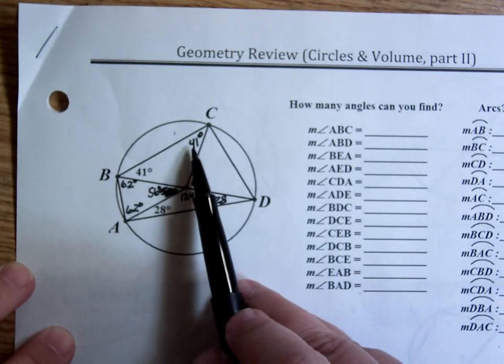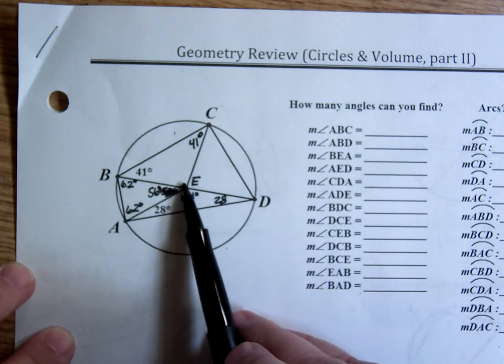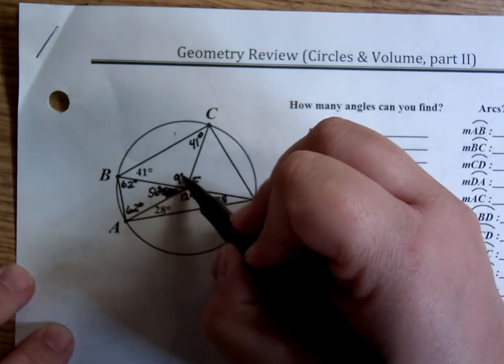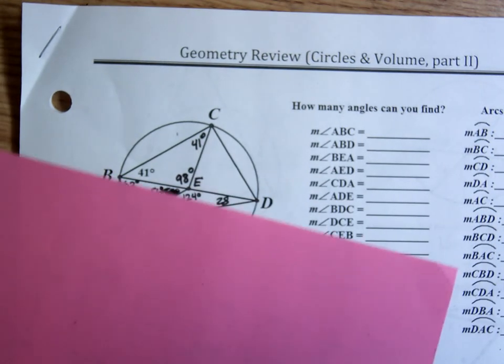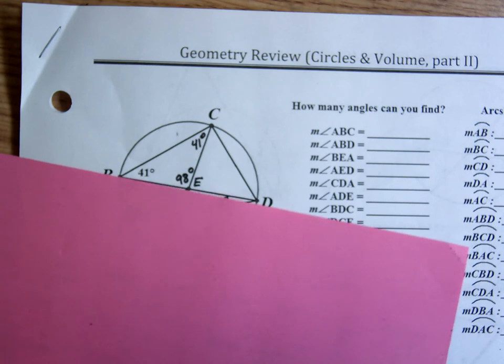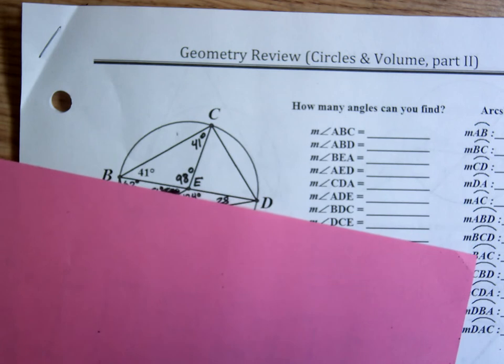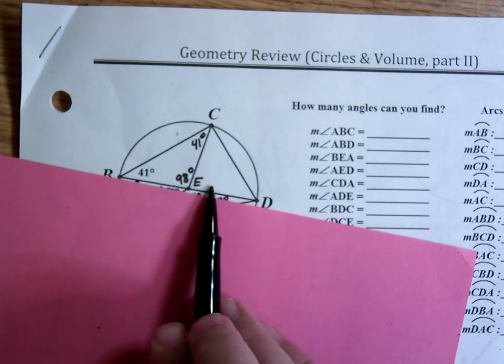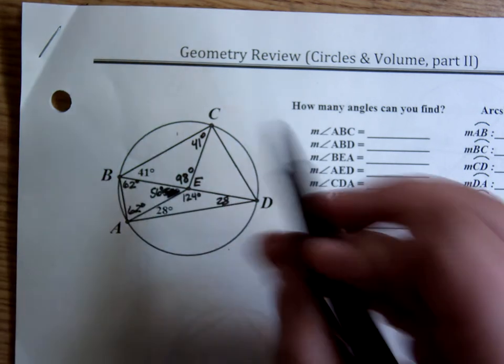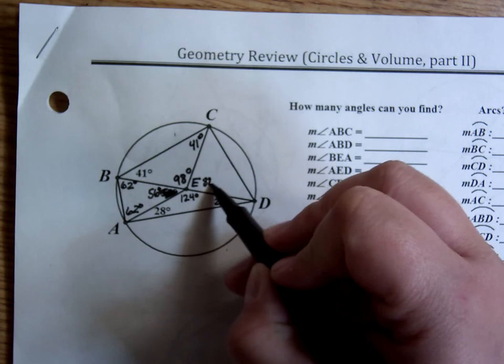41 plus 41 is 82. So I've used up 82 degrees out of 180. And if I want to find this third angle of the triangle, I can subtract 180 minus 82 degrees, and that gives me 98 degrees. Well, here we go back with BD being a diameter. That's a straight line, so everything on one side of it has to add up to 180. So all of this over here adds up to 180. So this 98 plus this angle have to add up to 180. That makes this angle right here 82.